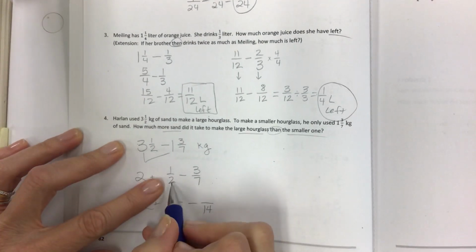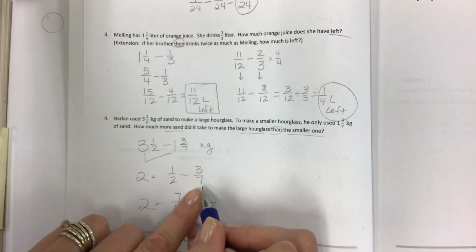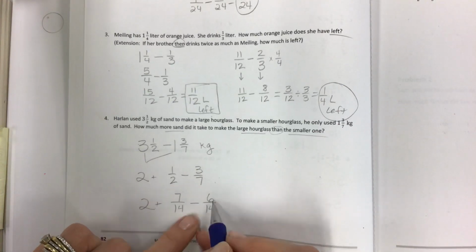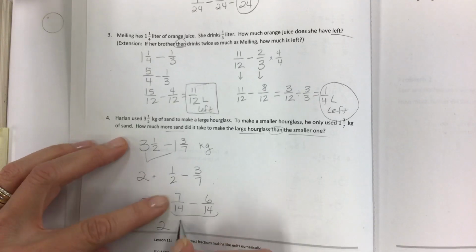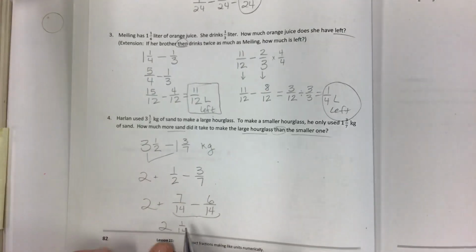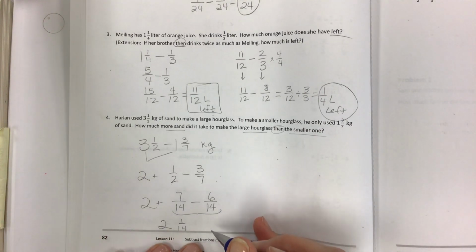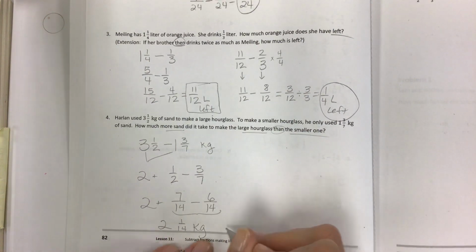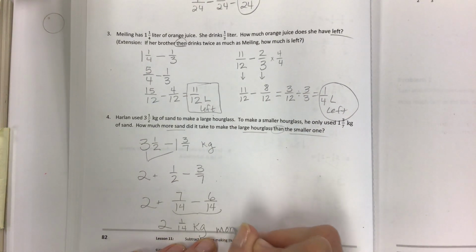Sorry, you can't see that either. Scale factor for this one is times 7. Scale factor for this one is times 2. That's where you get the 6. 2 times 3 is 6. Do the subtraction and get 1/14 left over. And then just stick that 2 right back on there. And this is kilograms for the large.